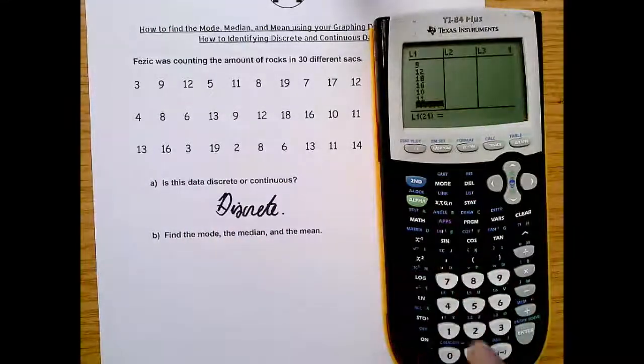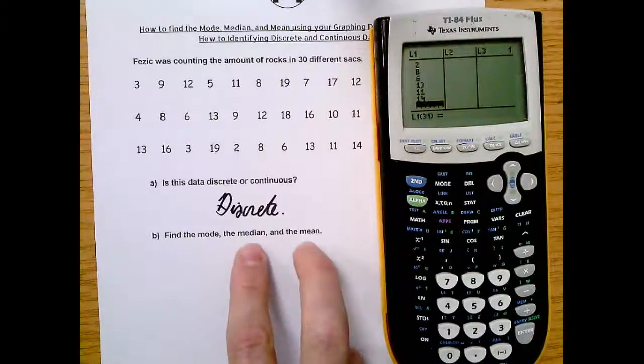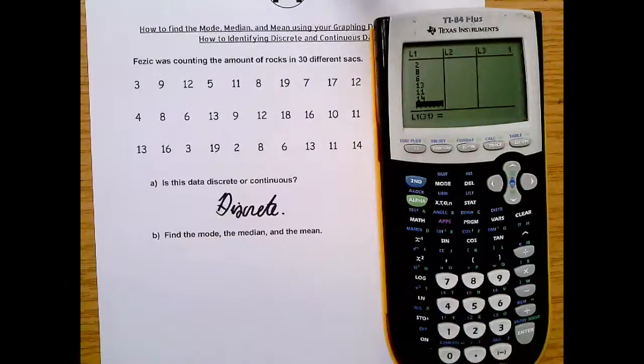Let's do the last one. So I just say 13, 16, 3, 19, 2, 8, 6, 13, 11, and 14. Voila. Okay, so now I have all my data in. And the nice part about this is the mean and median, this calculator will crank out for us, easy peasy. And then I'll show you something to think about for the mode.